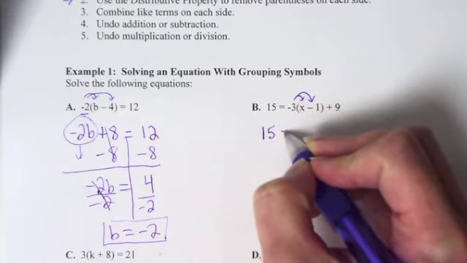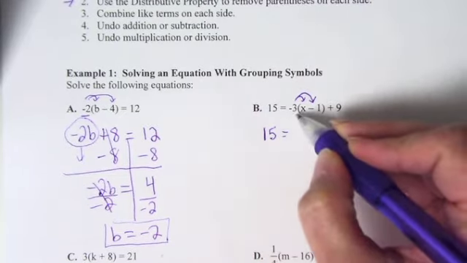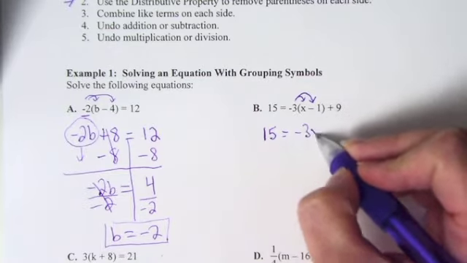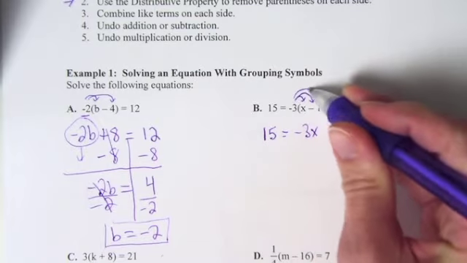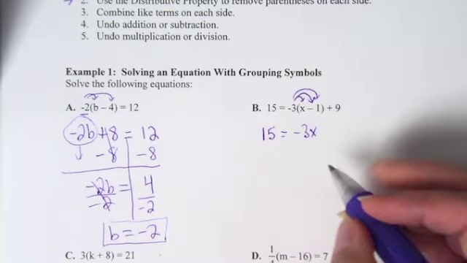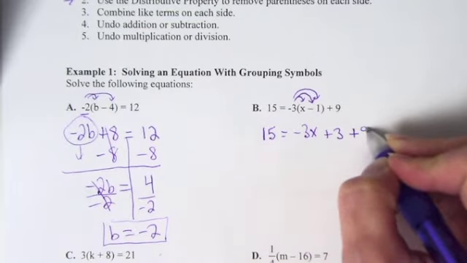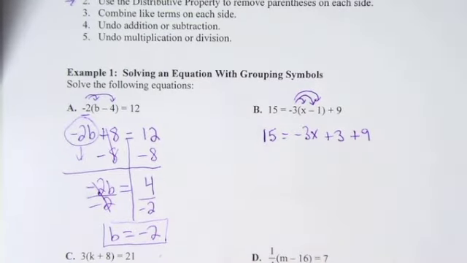So 15 equals. Now I'm going to go through and do my distributive property. -3 times x is -3x. -3 times -1 is +3. And then we just have our 9. We'll just bring it down because it's just standalone right now.